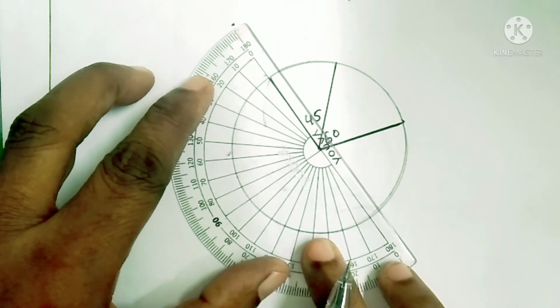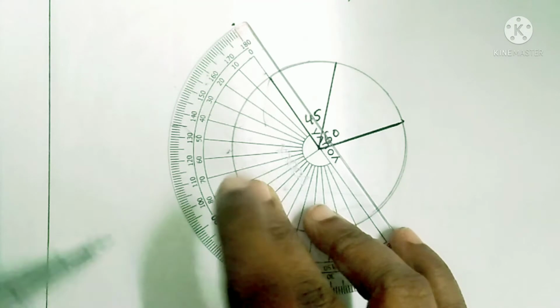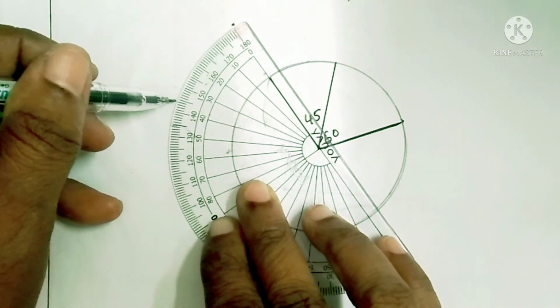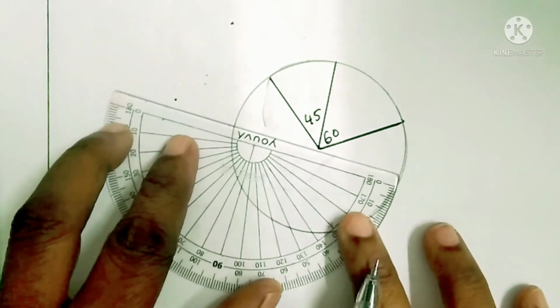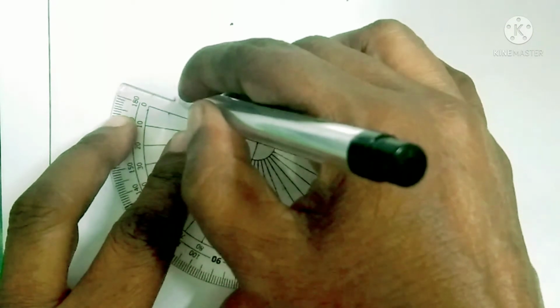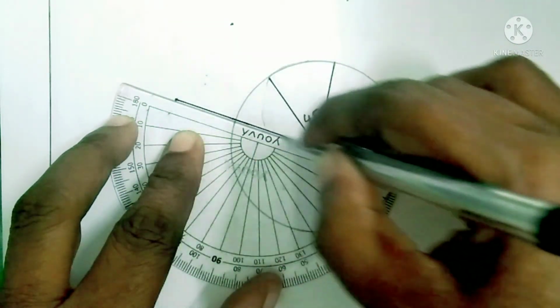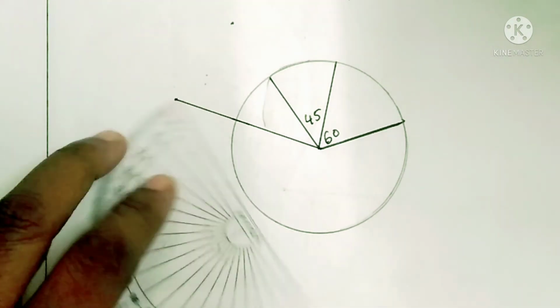So keep it here and make 35. 35 comes here. Then we have a 20 degree angle.